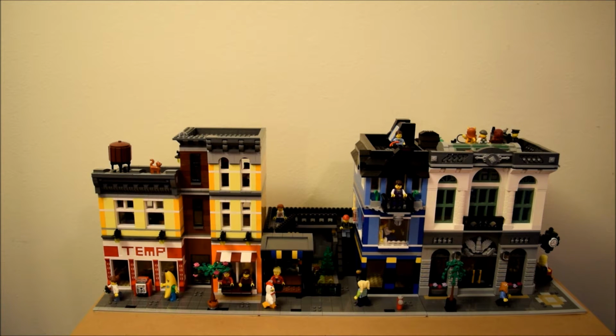So for those of you not up to date with architectural lingo, a pocket park is a small park that is used to fill in a gap in the urban fabric, basically an empty lot. And to provide that gap in the urban fabric for this video, I have flanked my pocket park with some modular buildings that you're probably fairly familiar with. On one side, we have the temp agency, and on the other, the brick bank.